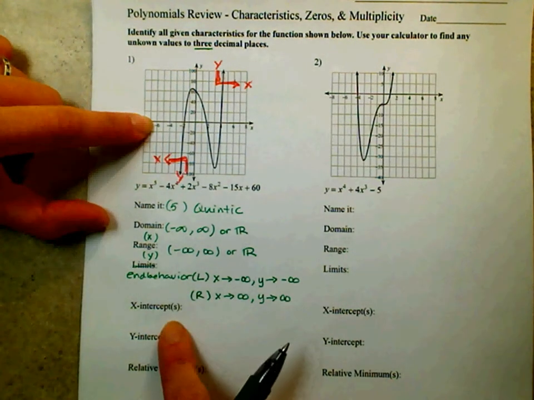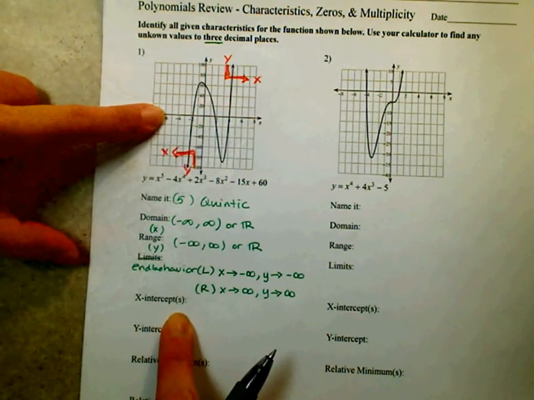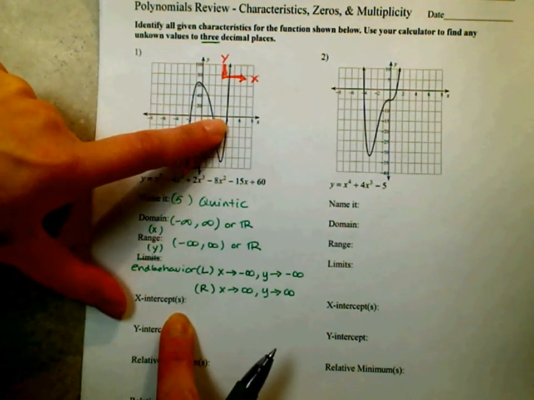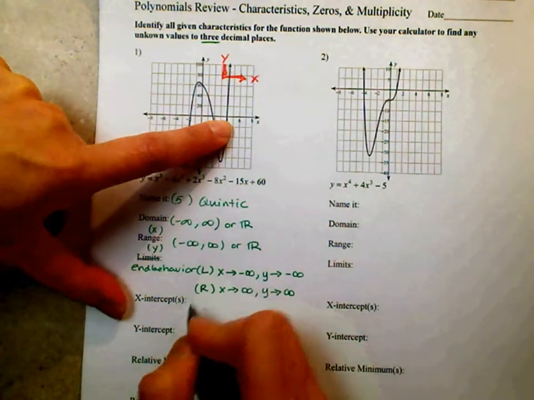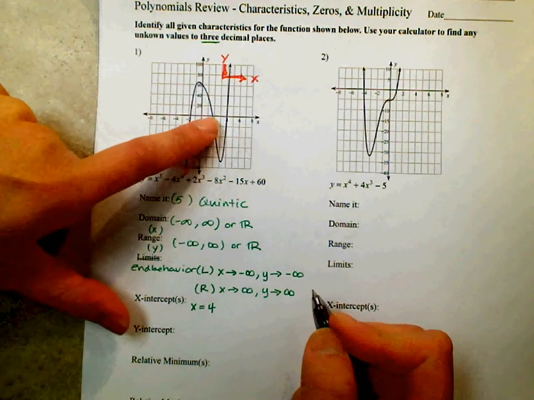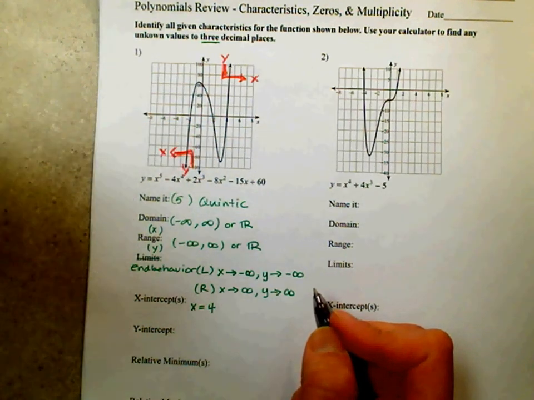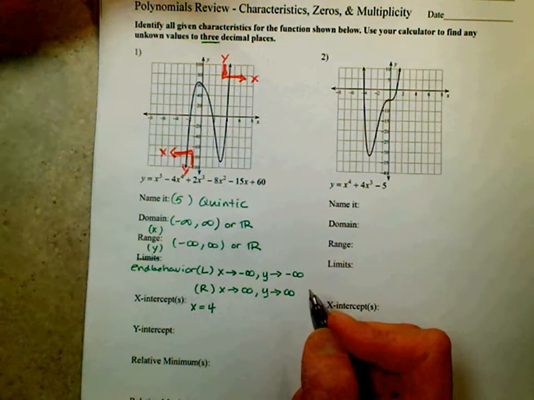Your x-intercept. This means where are you crossing the x-axis, okay? Sometimes you can just look at it and tell. If you look at that one, x is crossing at 4. But the other 2, we don't quite know. So what you can do is you can actually use your calculator to help you.